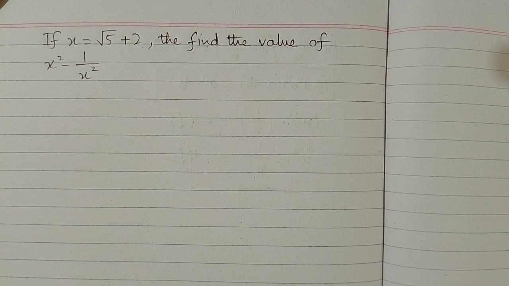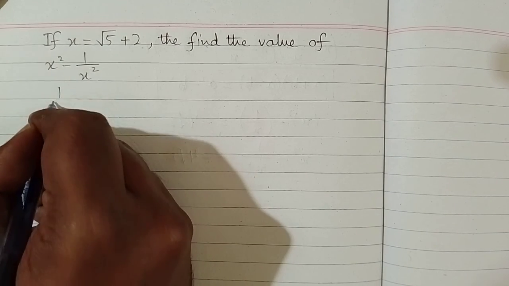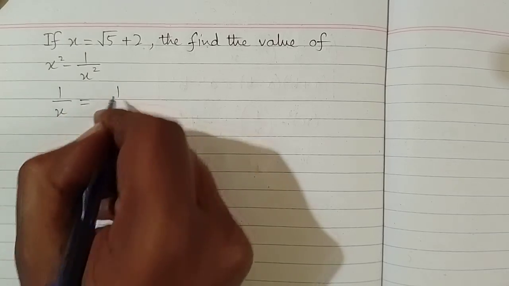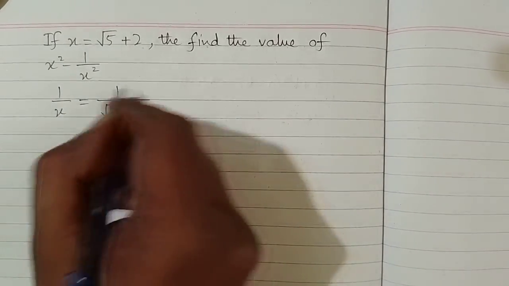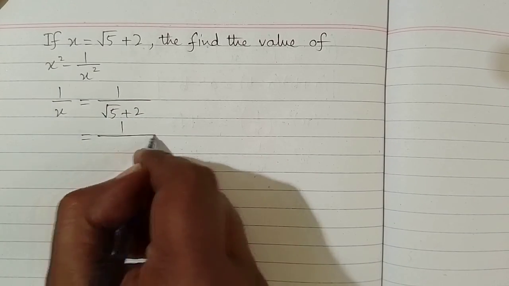If x is equal to square root of 5 plus 2, then we have to find the value of x square minus 1 upon x square. So first of all, we will find the value of 1 upon x, which is 1 upon square root of 5 plus 2. Then we will rationalize the denominator of this fraction.